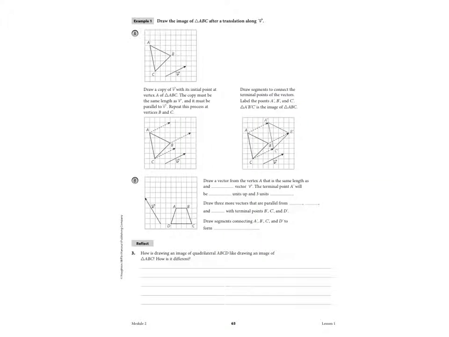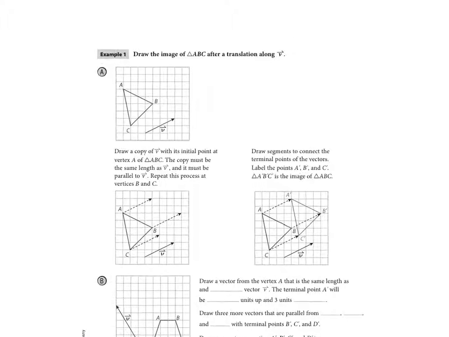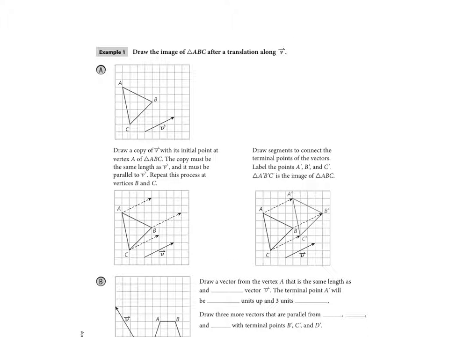So if you flip the page, the top of the page here. Now, we were doing notation like this. Okay, x and y goes to x plus 4 and y plus 2.